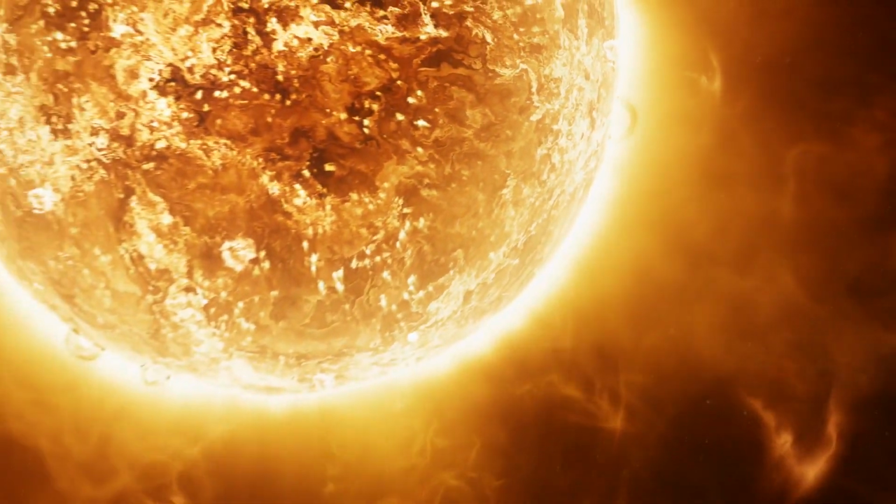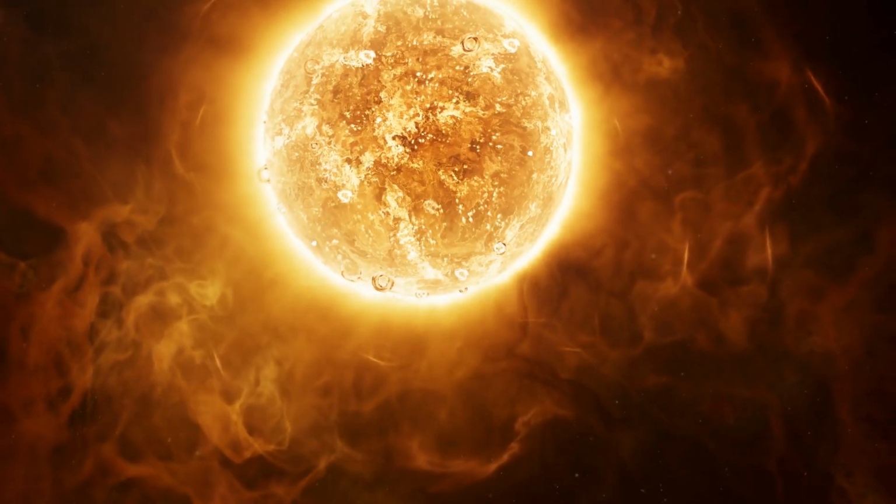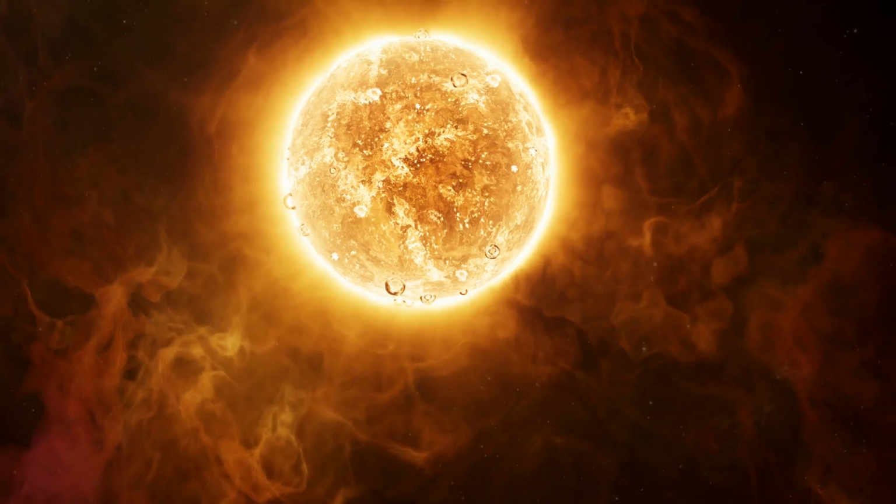The parallax of Barnard's star shifts by barely half an arcsecond each year, a wobble you can barely see even with the best lenses.